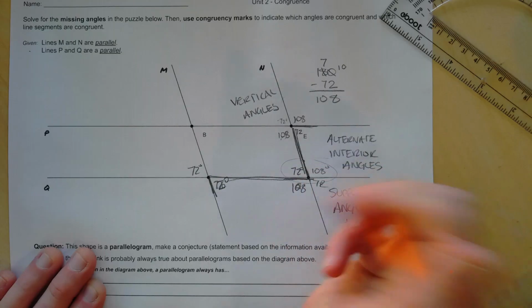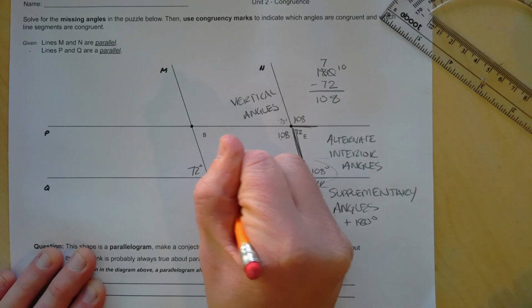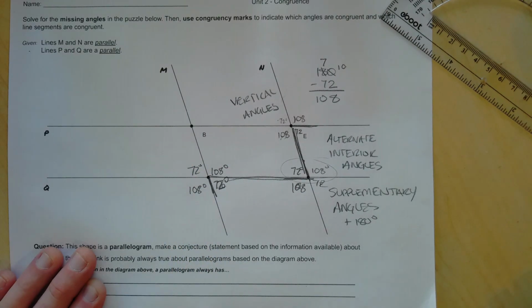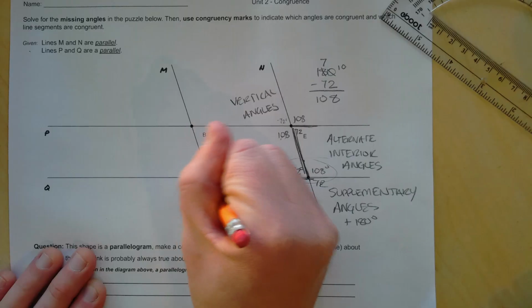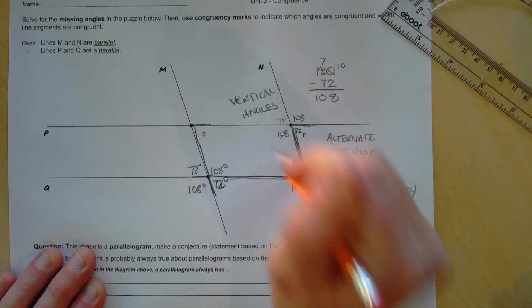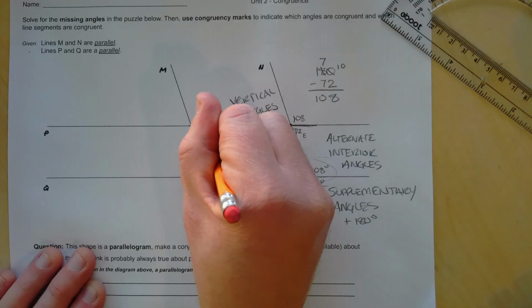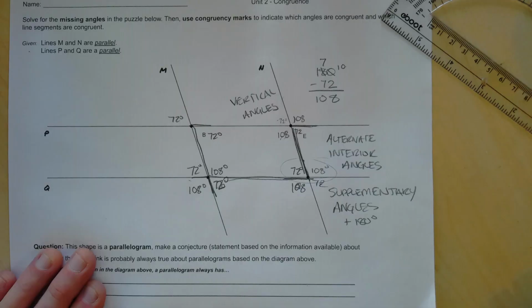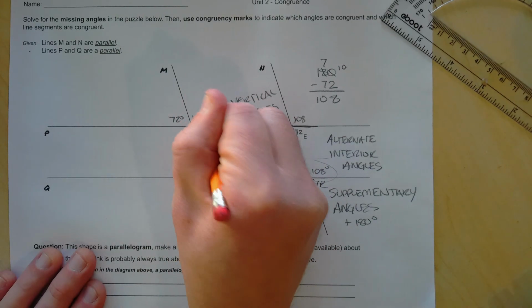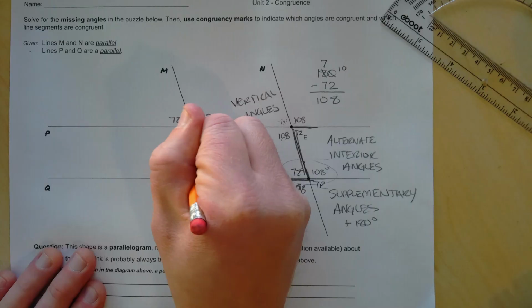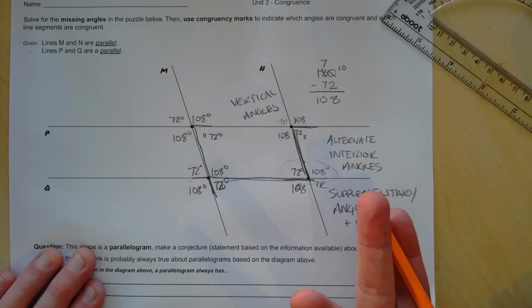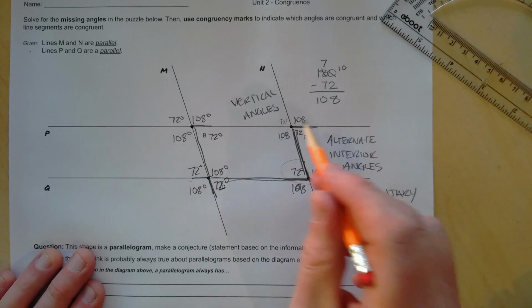72 is vertical to that. 108 is its supplementary angle. 108 is now vertical to that. And cool, cute trick one more time. Bam, bam, bam. Another alternate interior angle, 72 degrees. Vertical angle is going to be 72. The supplement's 108 degrees. Its vertical angle is 108 degrees. And as promised, we have solved this puzzle pretty quickly even though I was only given one angle in it.